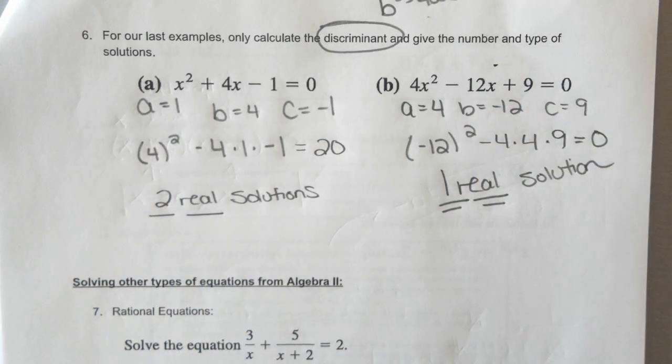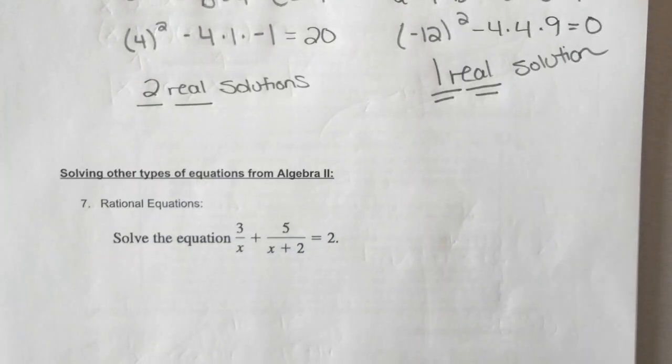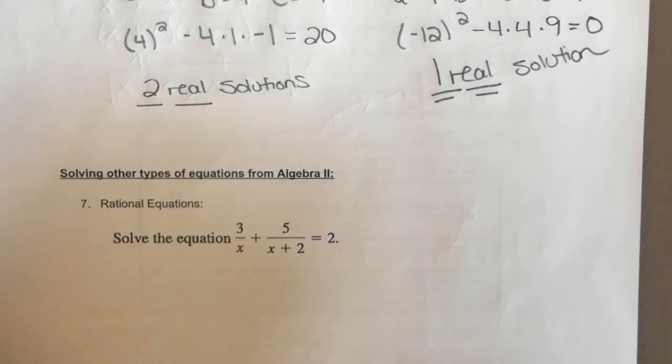And then tomorrow, so that's actually it for today. Tomorrow is like the island of misfit toys. It's just all these other random solving ones that we haven't talked about so far. So today is just quadratic formula, just discriminant. Read the question, make sure you know if you're finding the discriminant or the quadratic formula.